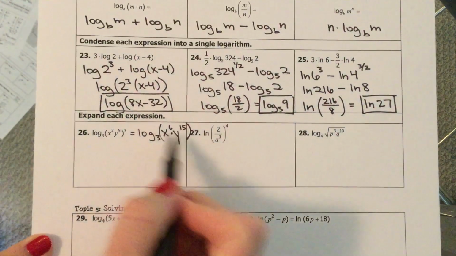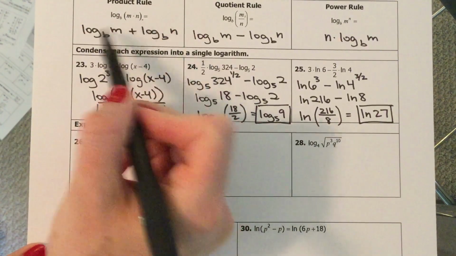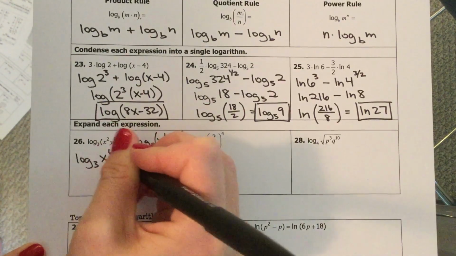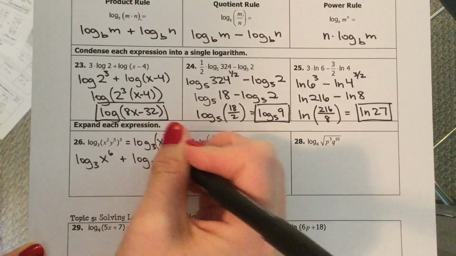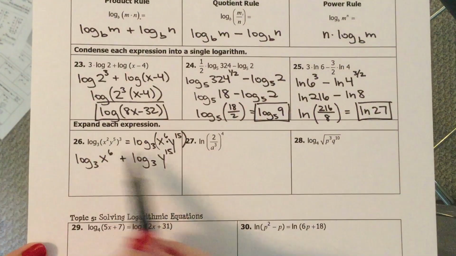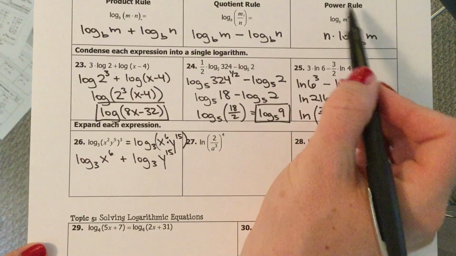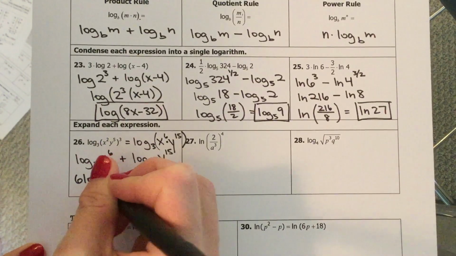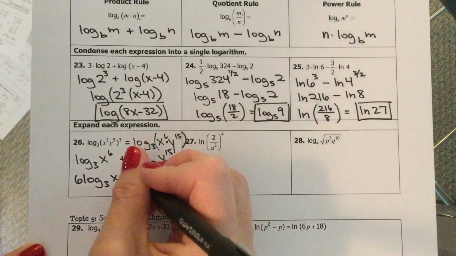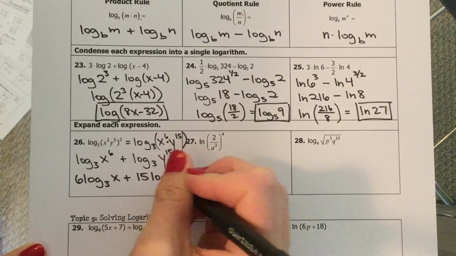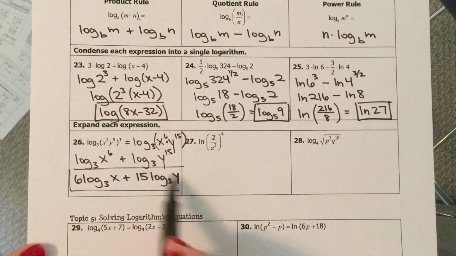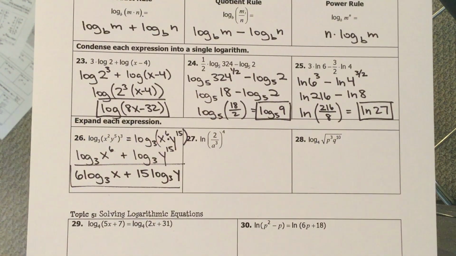So I technically have a product on the inside, so I'm going to use this property right here to expand them with addition in the middle. So it expands them like this with addition in the middle. And then next property is each of these have an exponent, just like this rule right here, so that exponent can move out front as a coefficient. So this exponent of 6 will move out front as a coefficient, plus, and then this exponent of 15 will move out front as a coefficient. So these ones, you know they're fully expanded when the only thing on the inside of the log is either a single number or a single variable, no exponents, no products, no quotients.